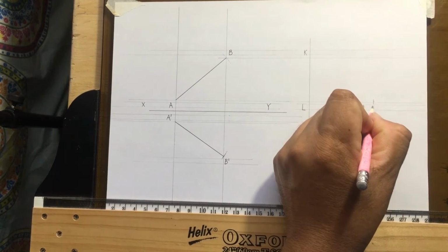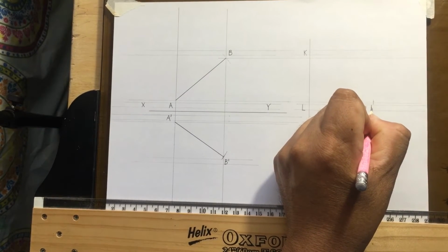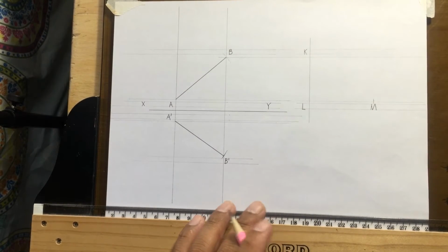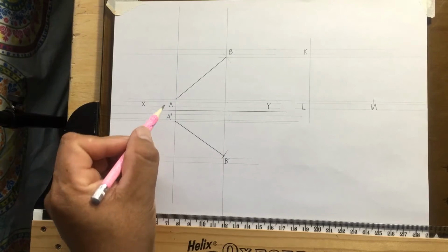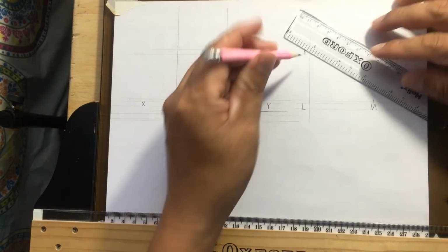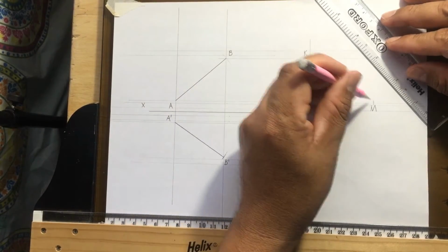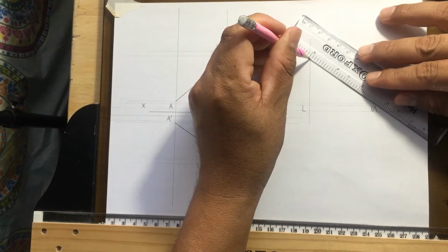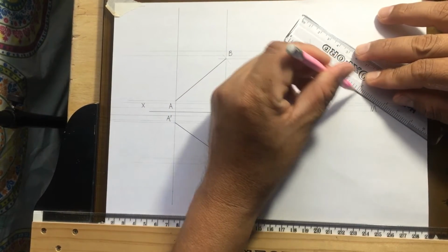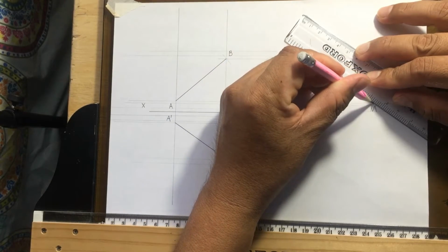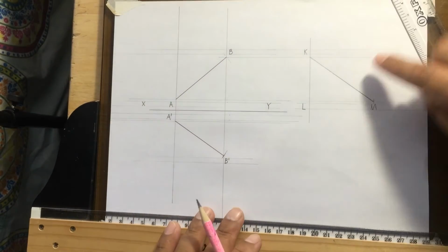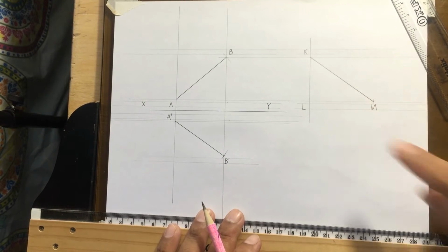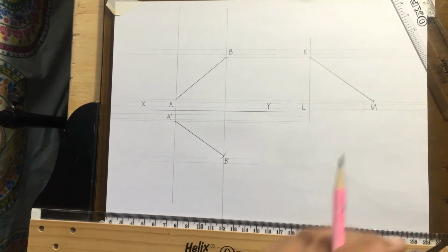This point is M. And to obtain the true length of line AB is joining K to M. Okay, so this is the true length of AB, and this is the angle of inclination for AB.